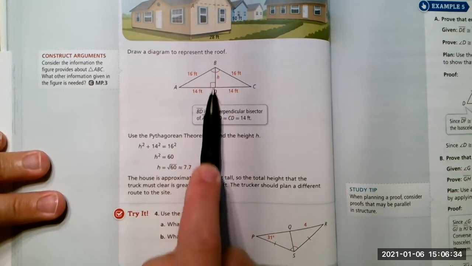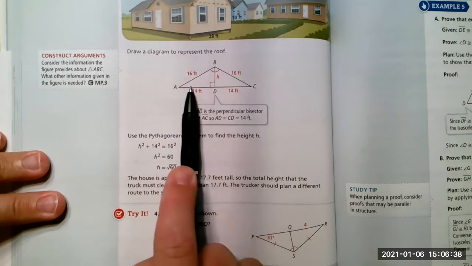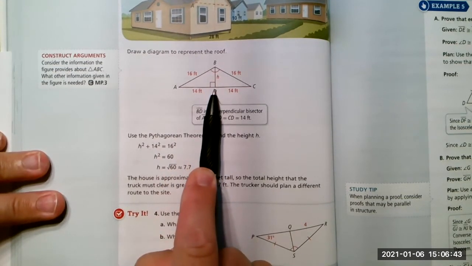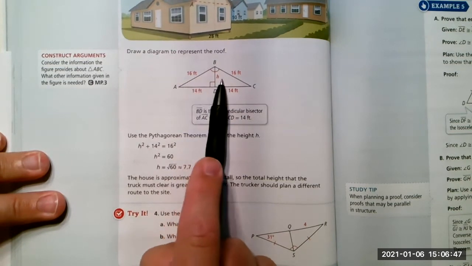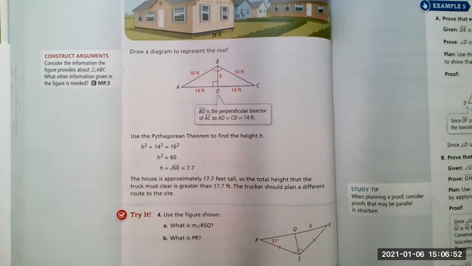You can do a bisector of angle B, and it creates a perpendicular bisector to AC. It creates a perpendicular bisector to that base. And the reason why that's important is because now they give you two right triangles. You can use Pythagorean theorem to kind of find any missing information.